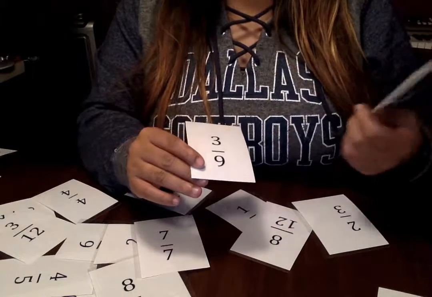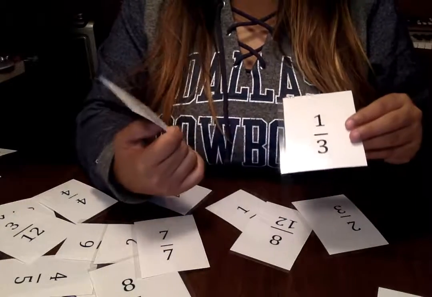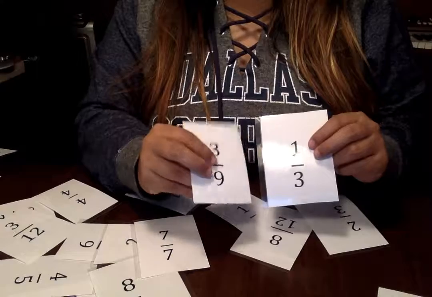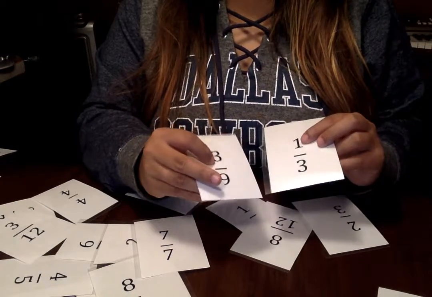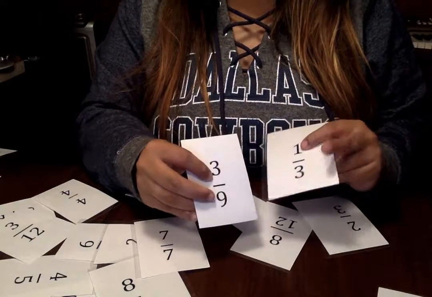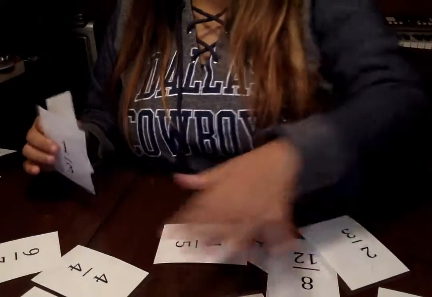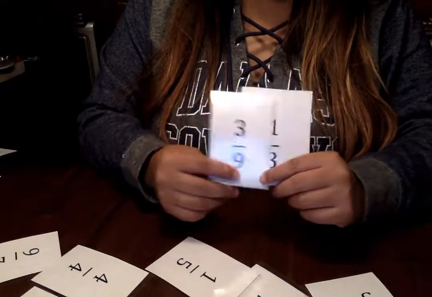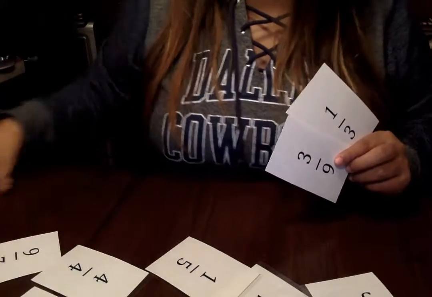So I say 1/3 is equivalent to 3/9, which it is because 3 goes into itself one time, and then 3 can go into 9 3 times.